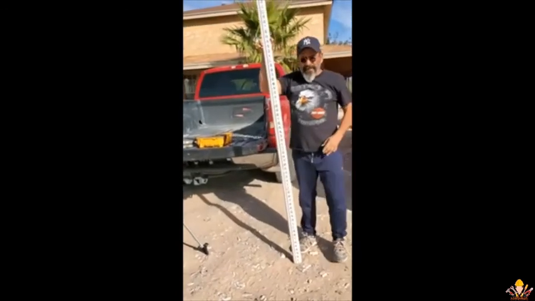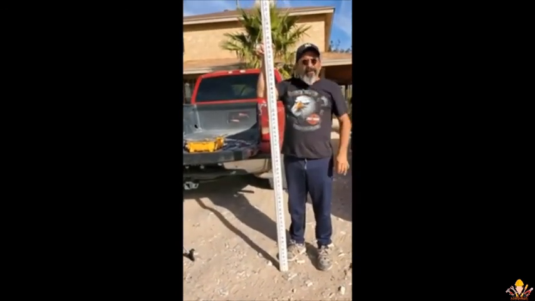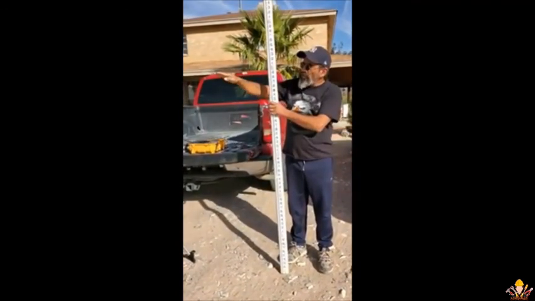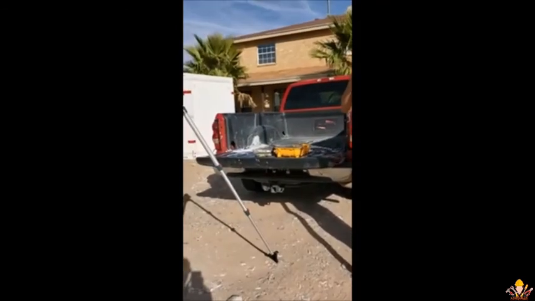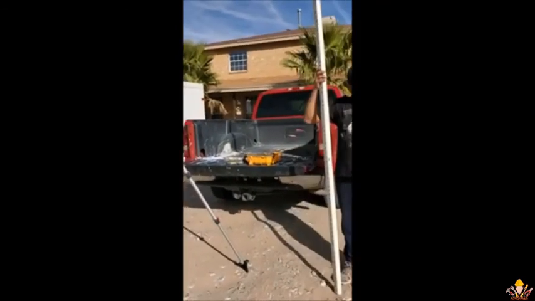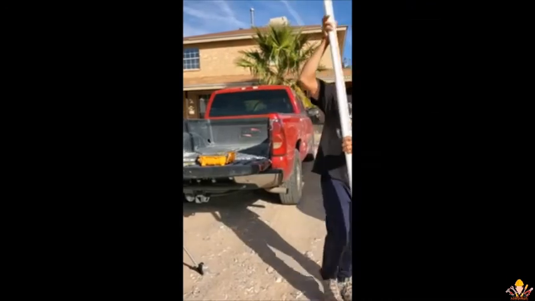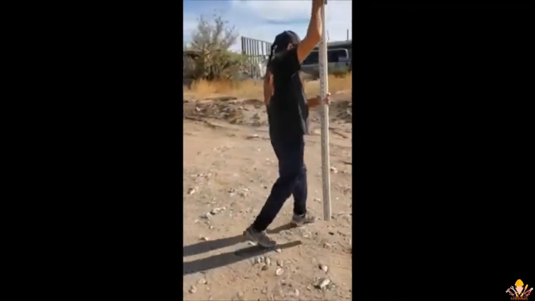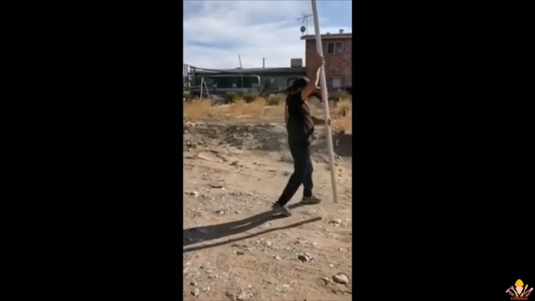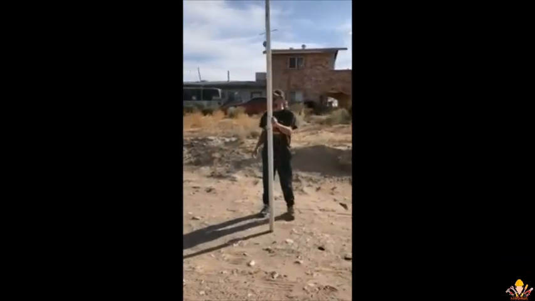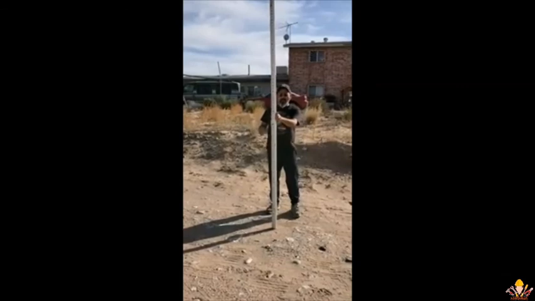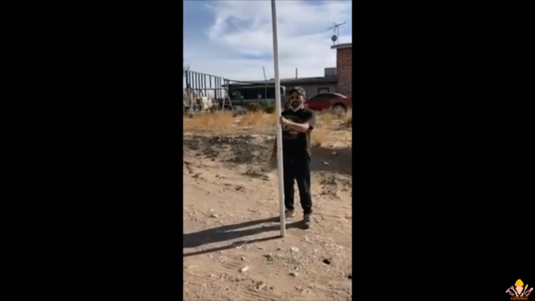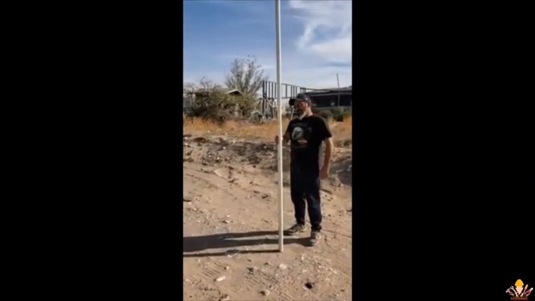And holding it. Now this is a two-man process. One is going to read the readings, and the other one is going to hold the rod. So if I was trying to shoot the grade, I would have an assistant help me by holding this grade rod.